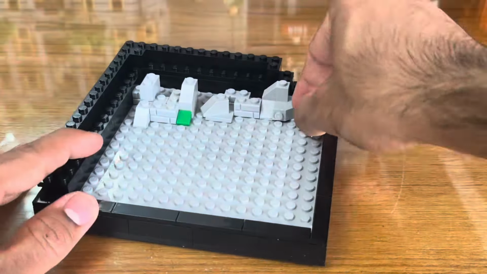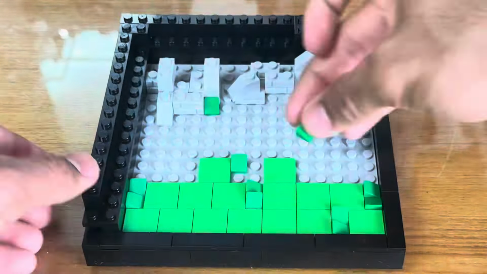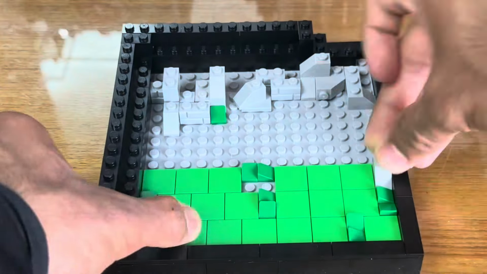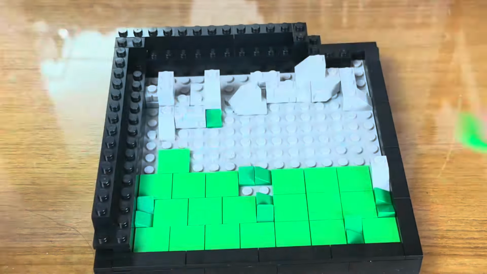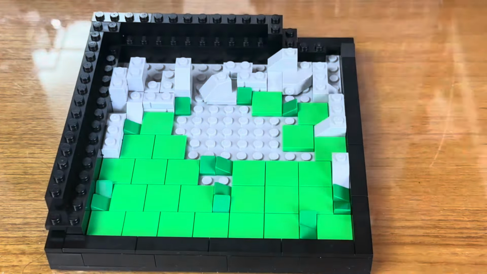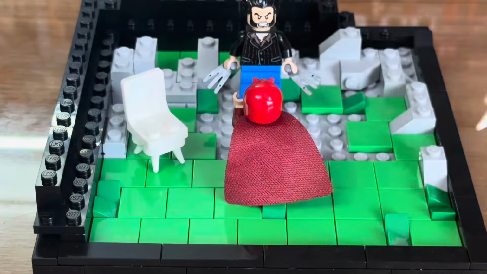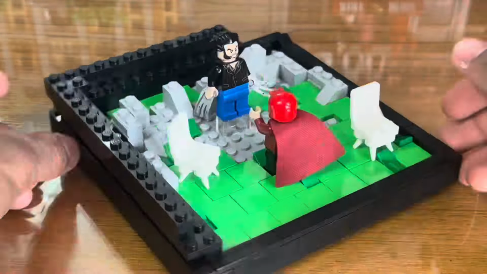Added a bunch of these sloped grey pieces and a few of these 1x1 sloped green pieces as well, just to represent some rubble and destruction. Added a bunch of the 2x2 green tiles to represent the grass structure of the football stadium, and then added a few more rocky structures here and there. I then added some more of the tiles behind, added Magneto and put Wolverine there, and added 2 chairs.